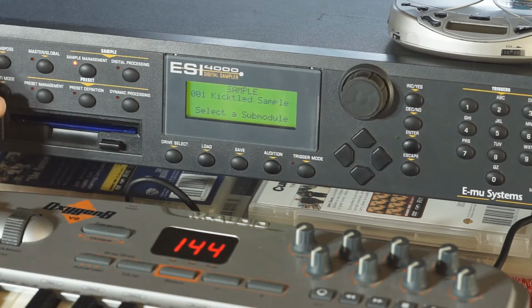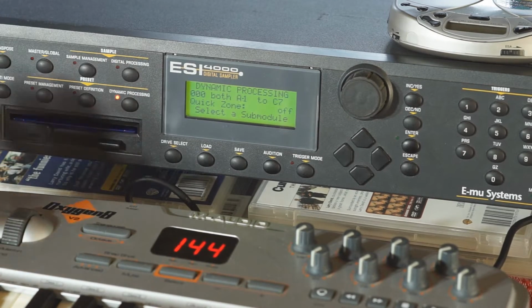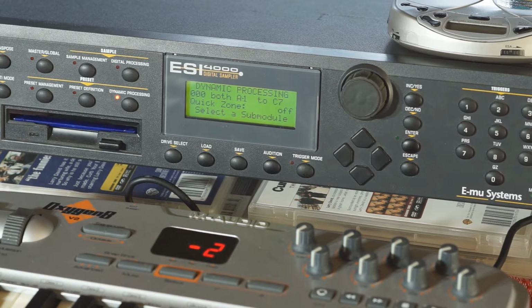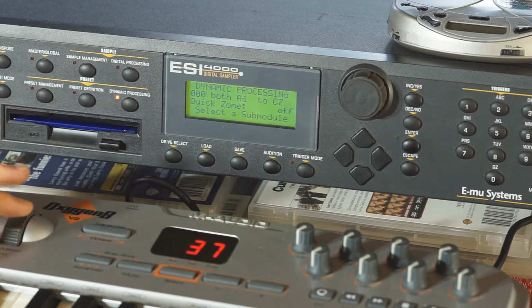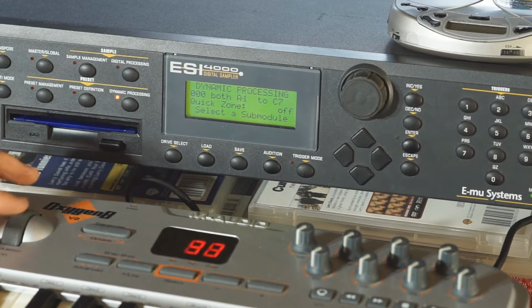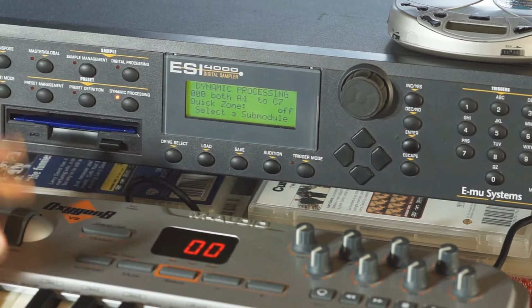Right, so if we go down to the preset, so I set the filter cutoff frequency to be controlled by the modulation wheel.